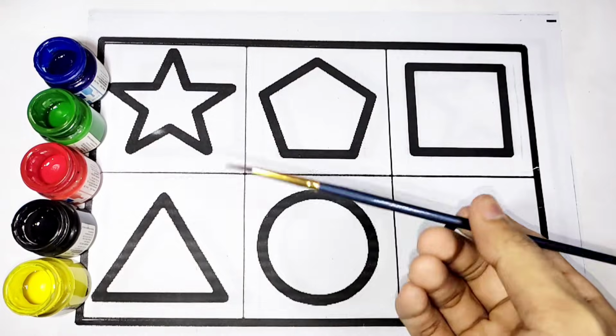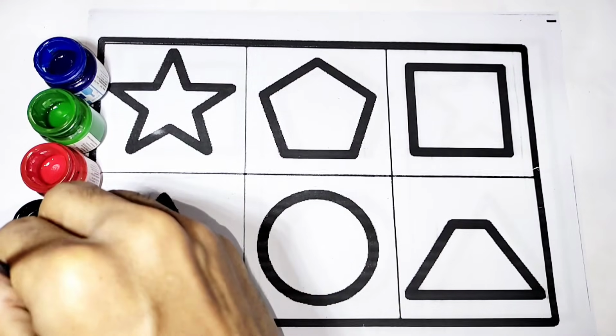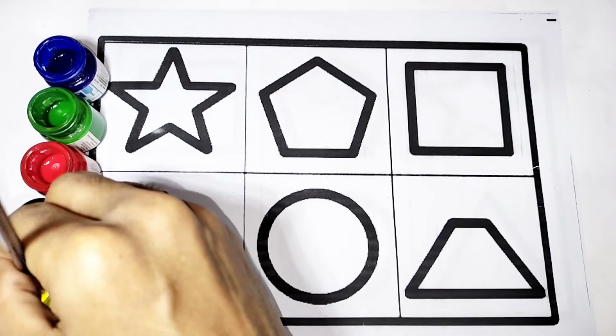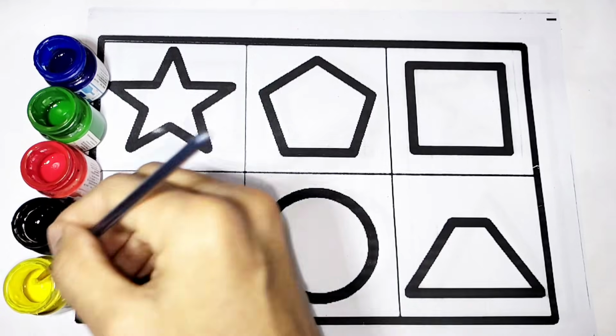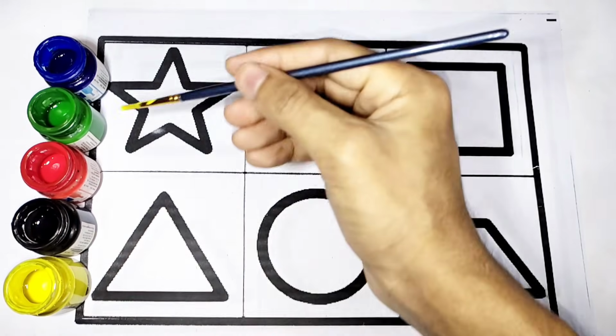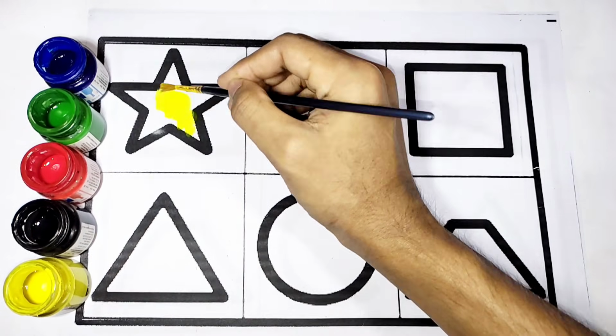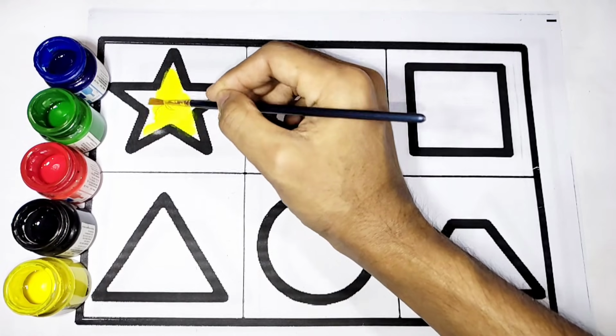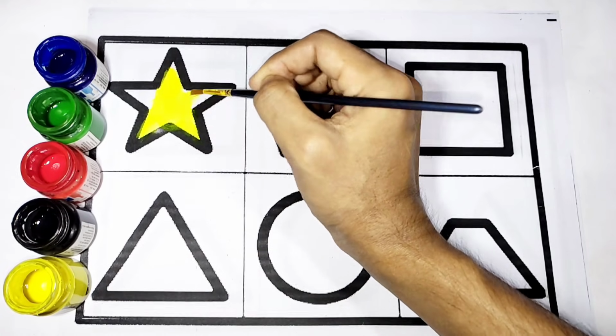Now we are coloring 2D shapes. First we are using the color of yellow, and now we are coloring the shape of star. The shape of star.